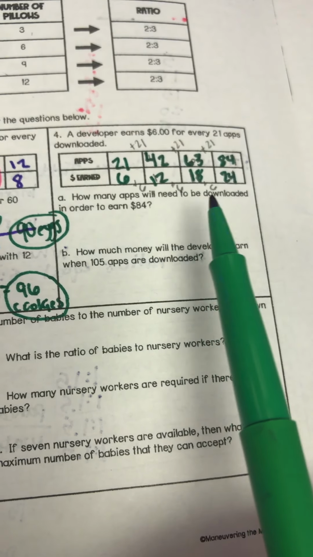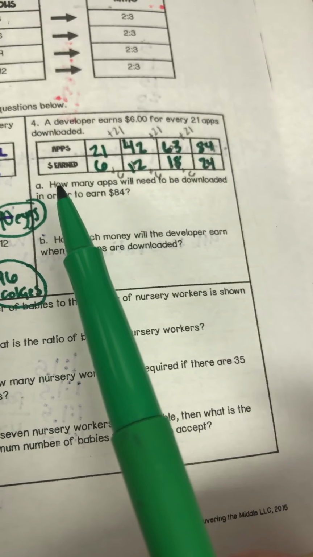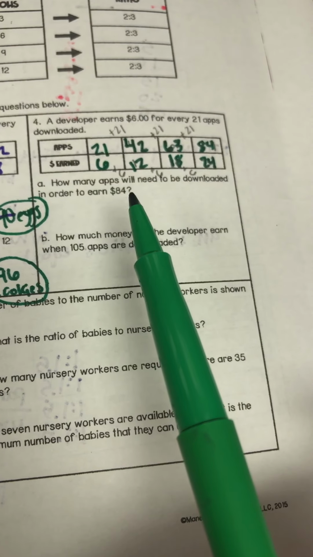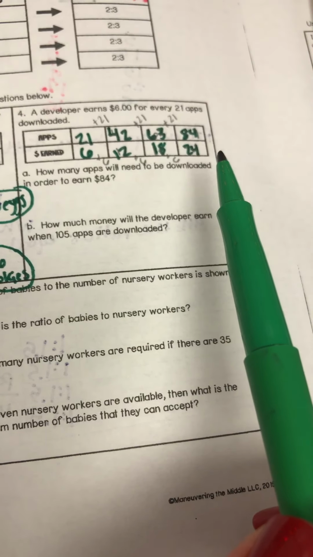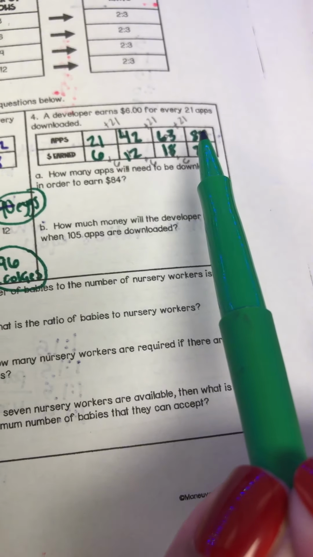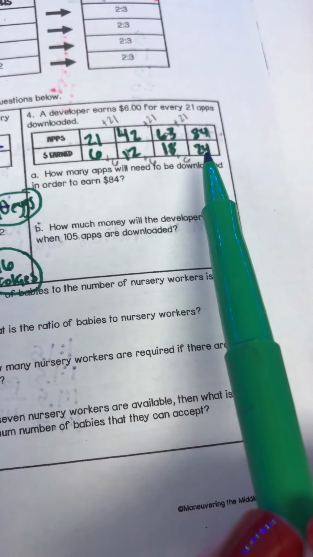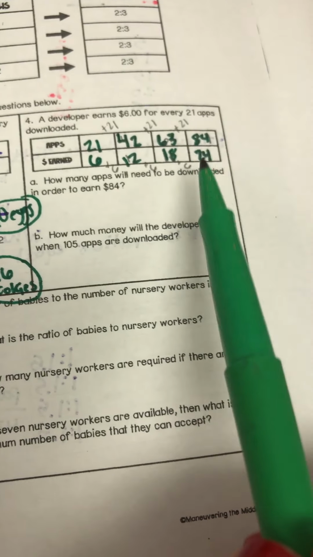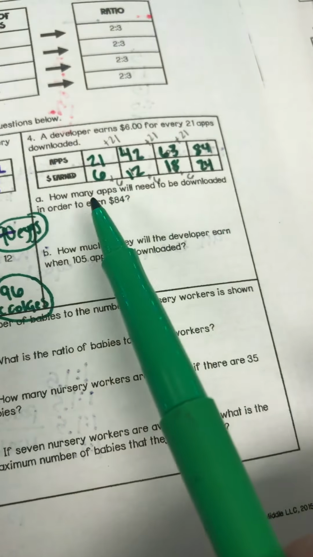How many apps will need to be downloaded in order to earn $84? So earned $84. Do you see earned 84 anywhere? And no, you can't look up here and say, oh, that's 84, so 24 is the amount. No, because then you're switching the apps and the earned. Okay? So what you have to do is they have to earn $84.